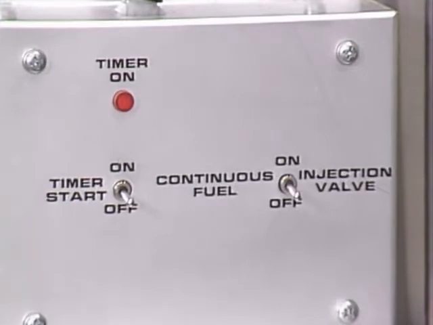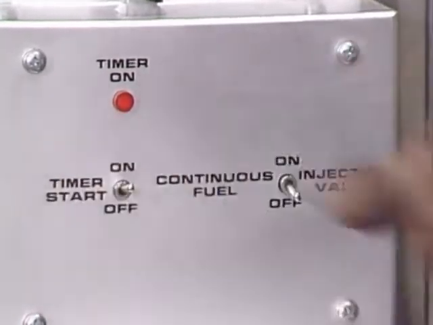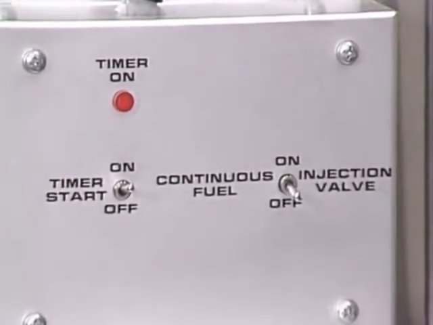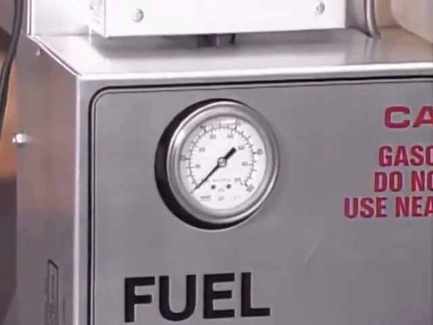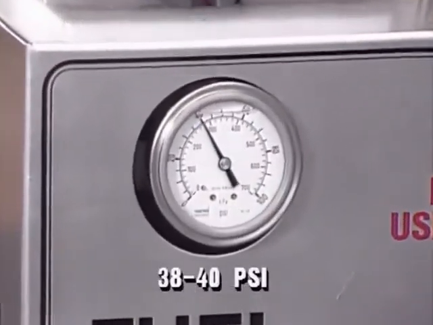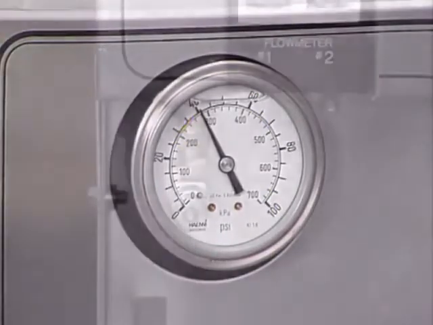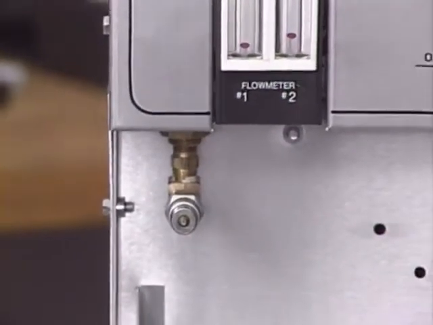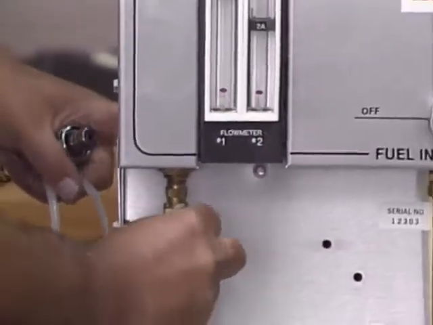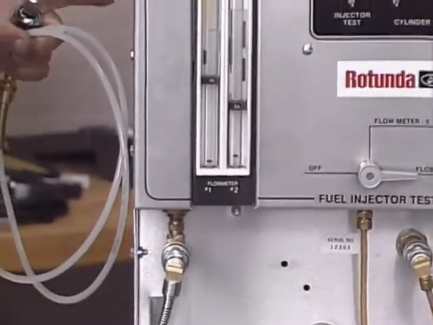Now, turn the unit on with the on-off timer switch and check the pressure gauge. The gauge should read 38 to 40 psi. If it doesn't, adjust the tester cleaner as described in the operating instructions. With the correct reading on the pressure gauge, select the correct fuel supply hose for the vehicle you're working on.